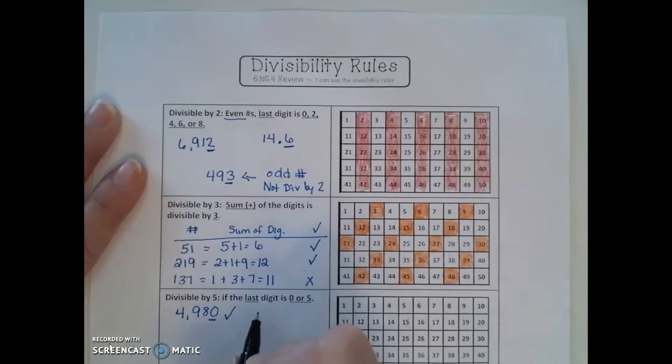My next number is 5,655. Looking at my last digit in my number, it is a 5. Therefore, it goes with my rule, which means it is divisible by 5.